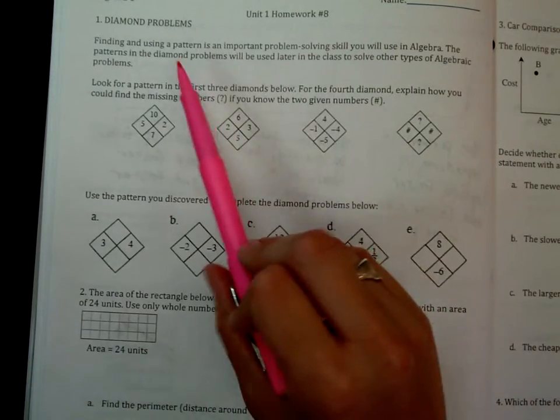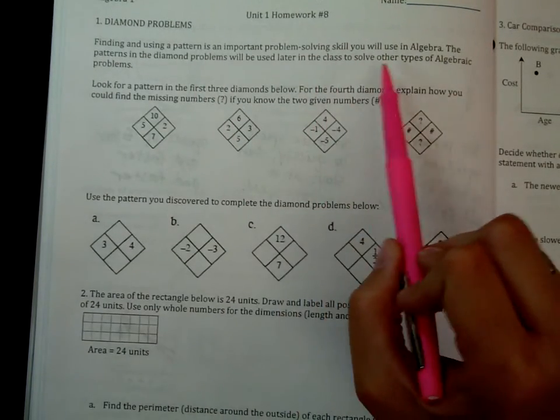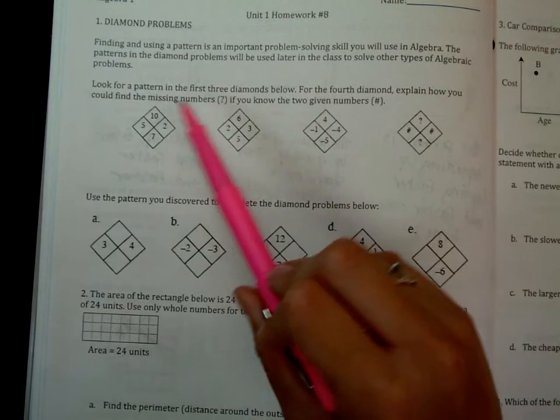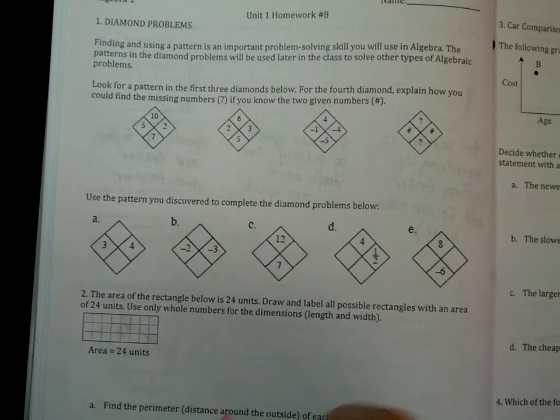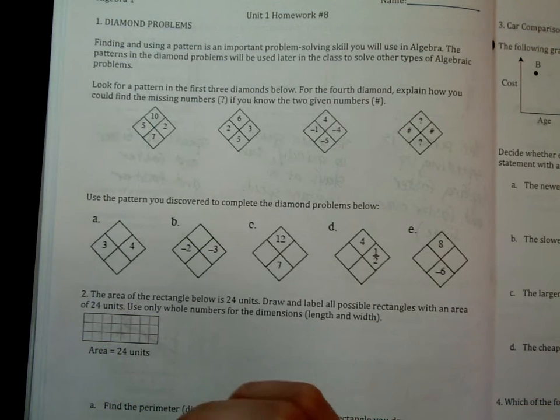Okay, so finding and using a pattern is an important problem-solving skill you will use in algebra. The patterns in the diamond problems below will be used later in the class to solve other types of algebraic problems. Look for the pattern in the first 3 diamonds below. For the 4th diamond, explain how you could find the missing numbers if you know the 2 given numbers.